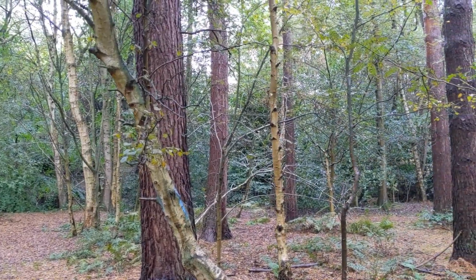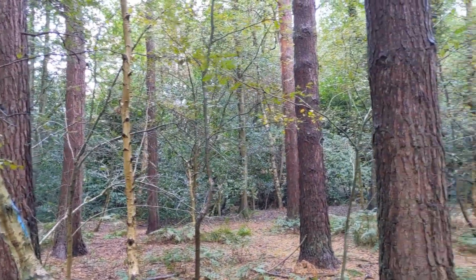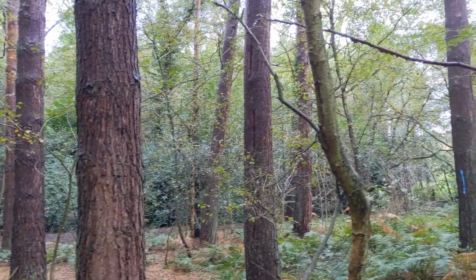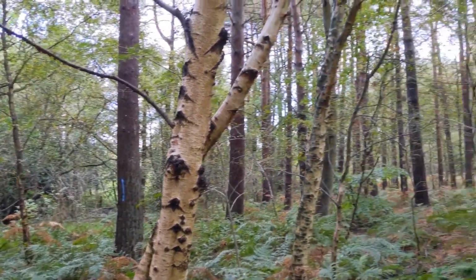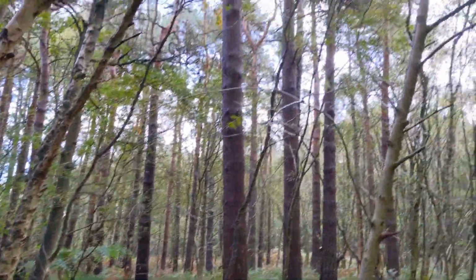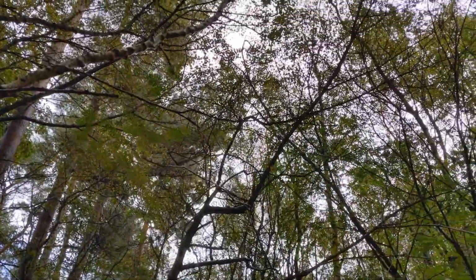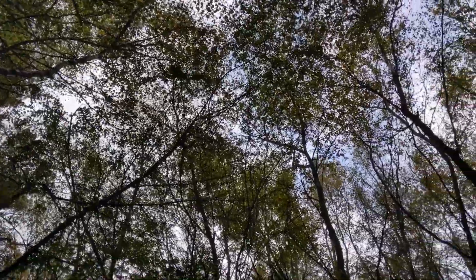And if you can hear some water. You can hear the wind in the trees. There's even a bird screeching. I'm not sure what sort of bird that is. But if you look up, you can see quite a bit of sky.